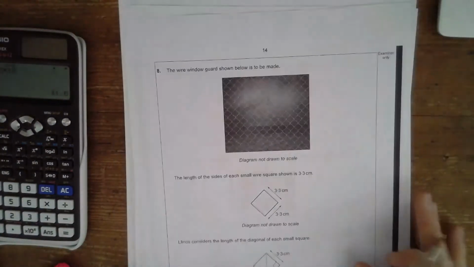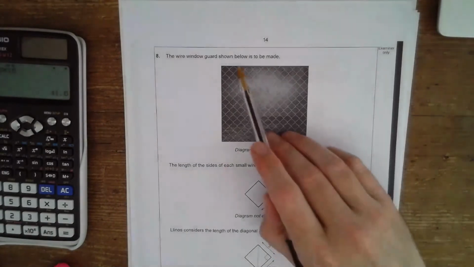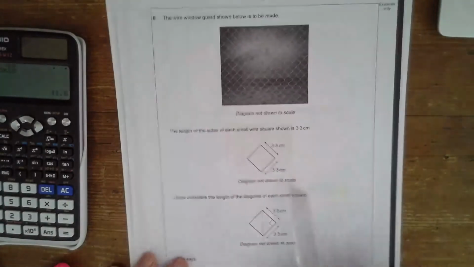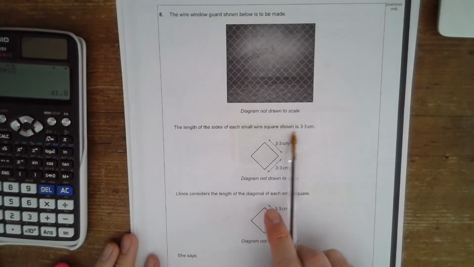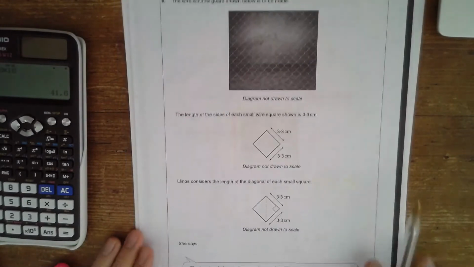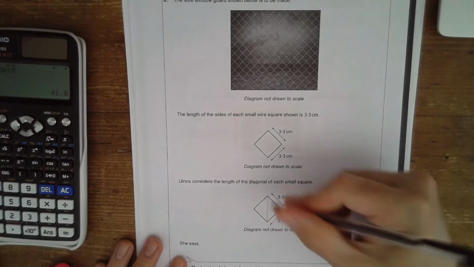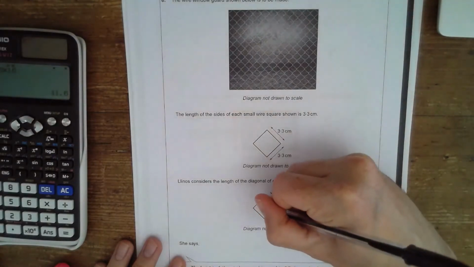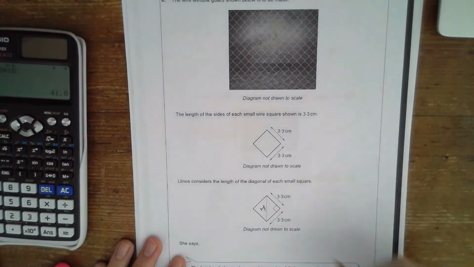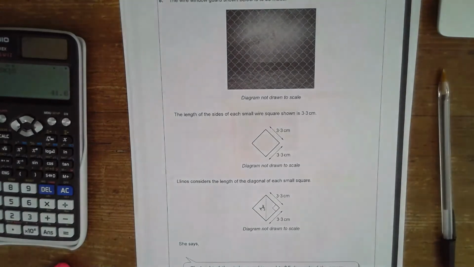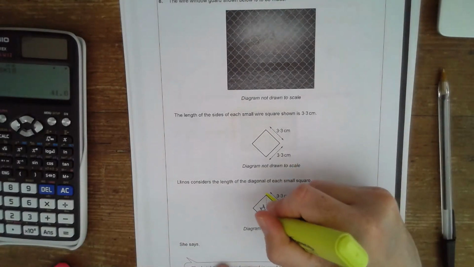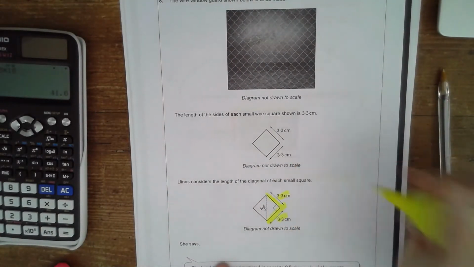Then over the page it says a wire window guard has been made. The length of each of these small wire squares is 3.3 centimetres. Then it says Hlinos considers the length of the diagonal of each small square. So this diagonal here would be what we call the hypotenuse because it's opposite the right angle. I know two sides of it as well. I know that side and that side, they're both 3.3.